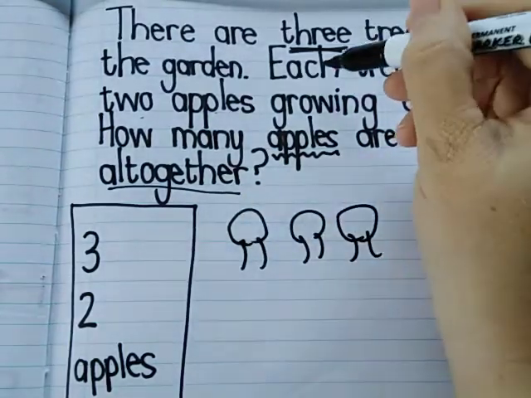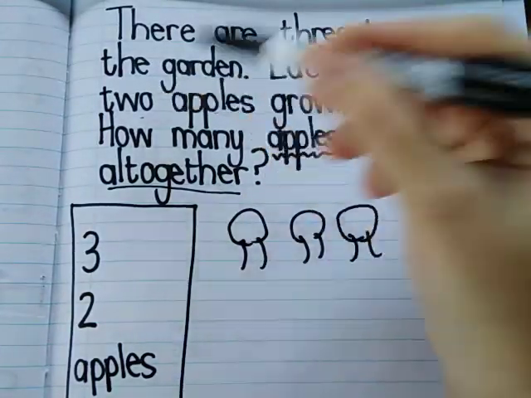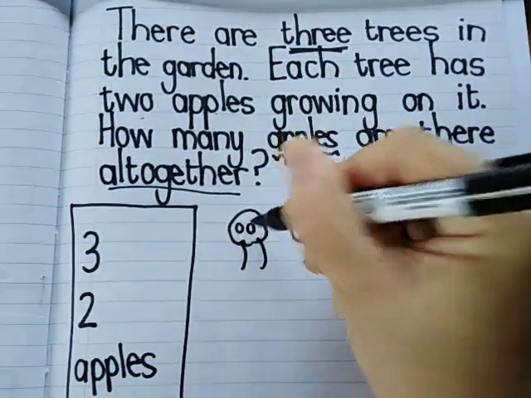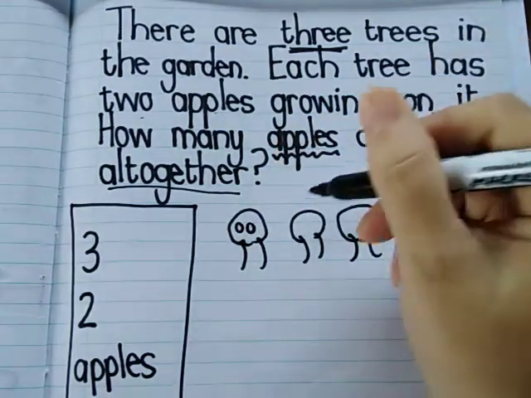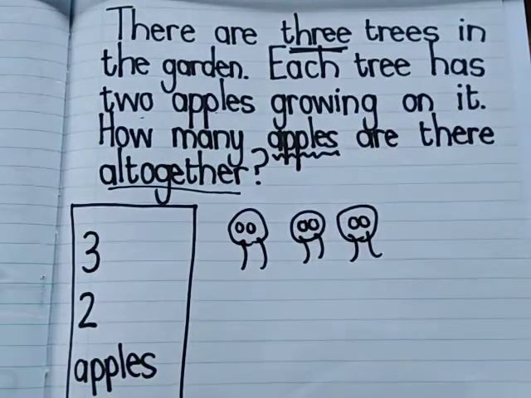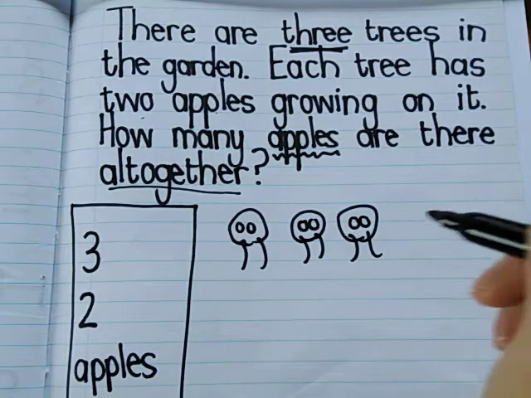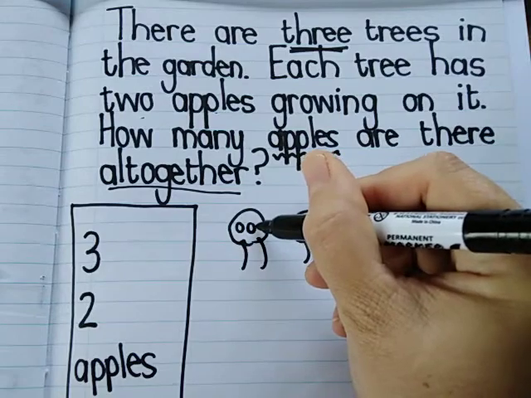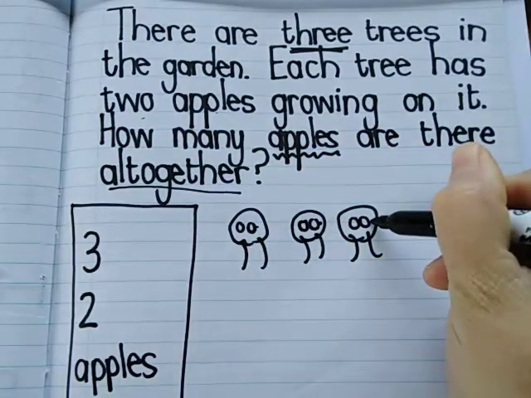And then it says in each tree there are 2 apples. So that doesn't just mean 2 apples and now we're finished. It means each one of these trees must have the 2 apples. Okay, and now we can see that it's not just 3 plus 2. Actually, it's 2 plus 2 plus 2.